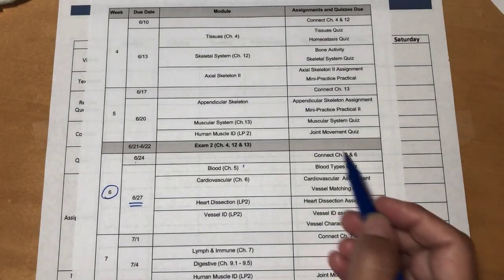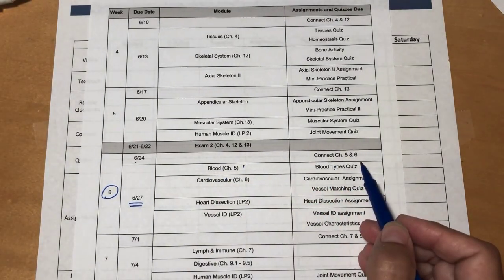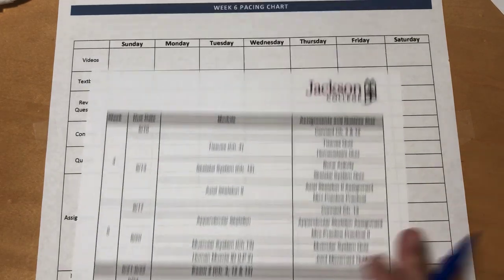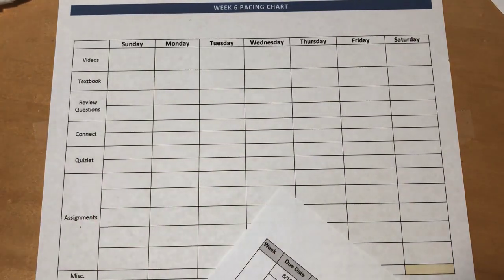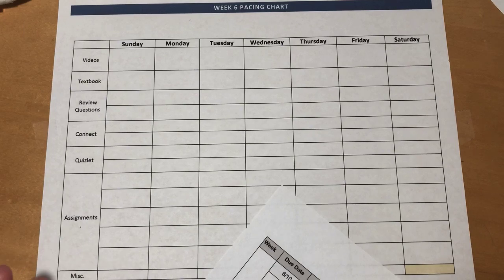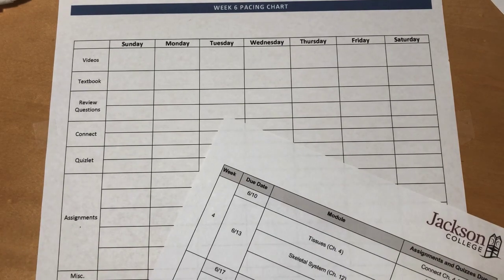So our goal is to make sure that everything on here and everything in the checklist ends up on your pacing chart. That way you don't have to keep on going back and looking at the syllabus all the time. As long as you do a good job making your pacing chart, you should be pretty good to go.